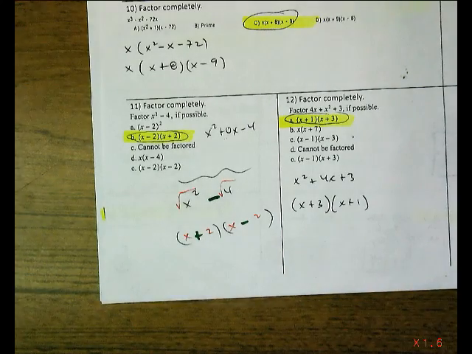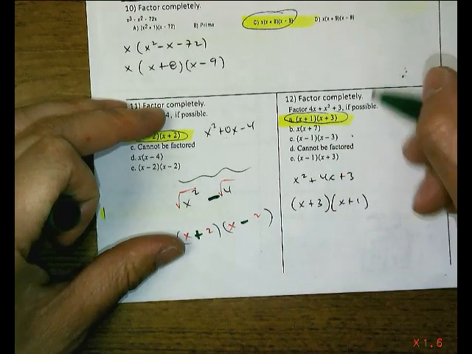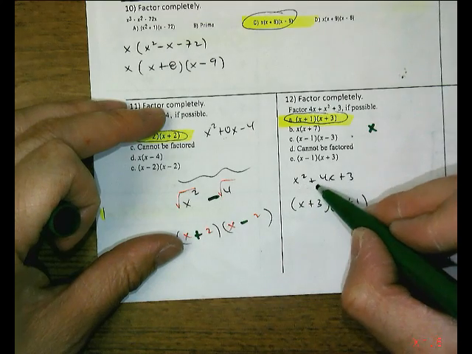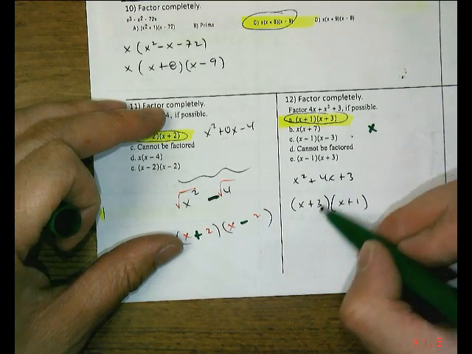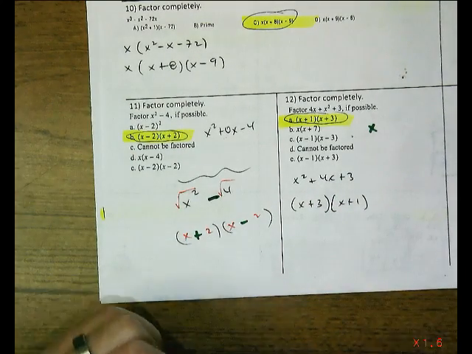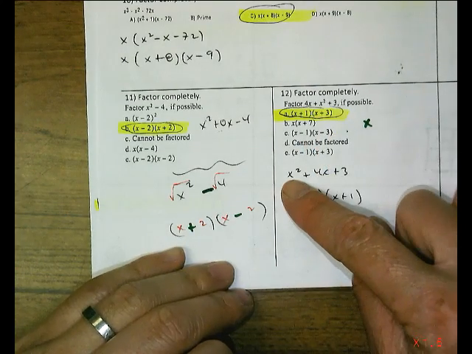Question number 12, you need to be careful to write that in descending order. That would be x squared plus 4x plus 3, and then you can just factor. So just be careful in this problem. A is not 4, A is 1.